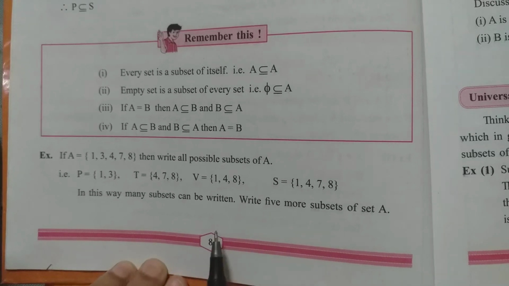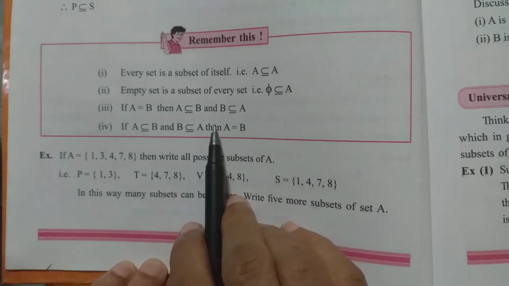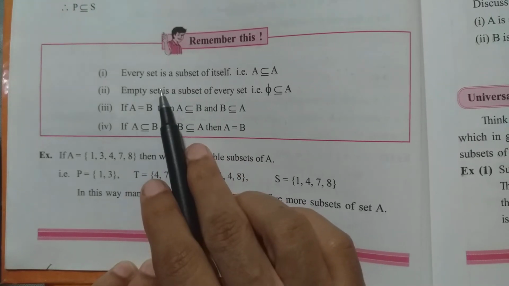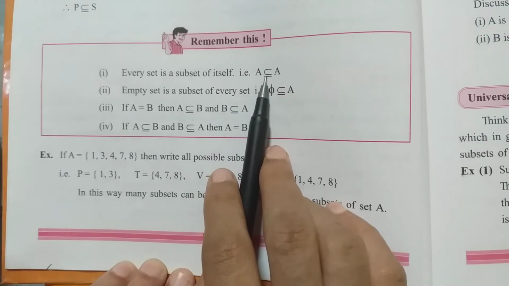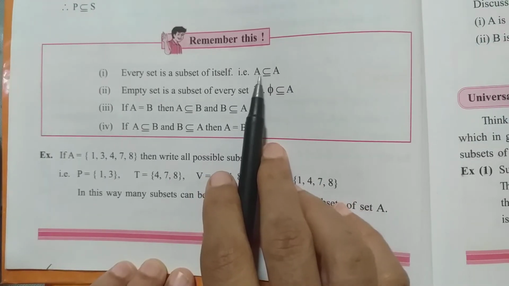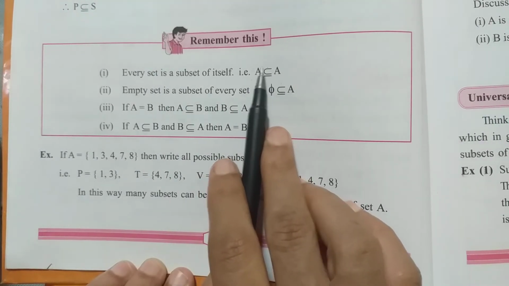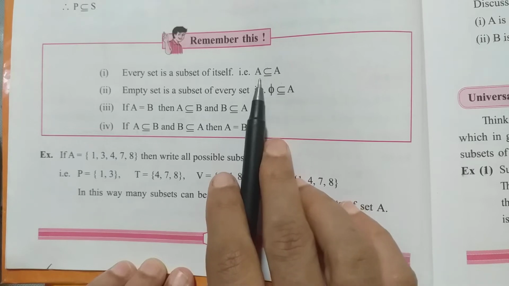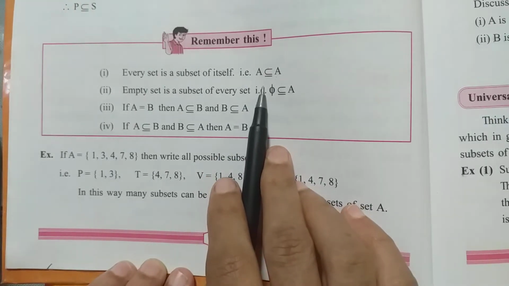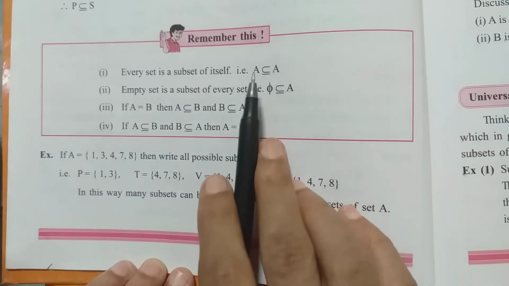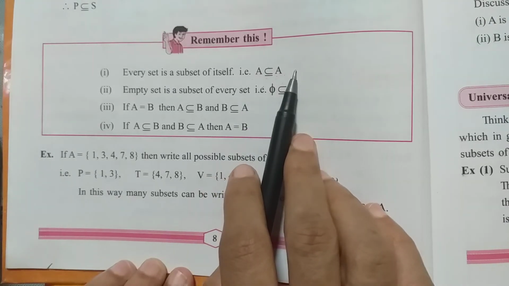Now in your textbooks on page 8, we have some important points regarding a subset. What are they? Every set is a subset of itself. That is, set A is a subset of its own self. If the line written below means equal to, then A is a subset of or equal to A. In this case, A is equal to A, so it's not only a subset, it is also equal to A.